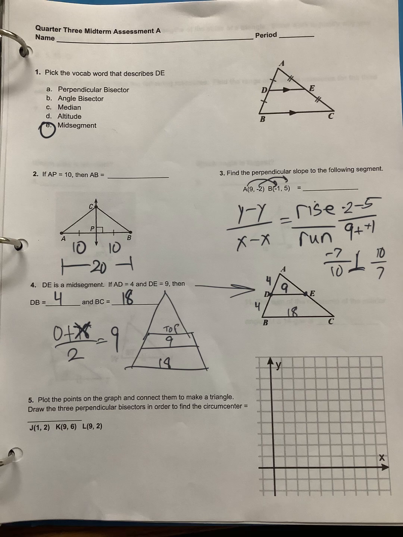Okay, so 1, 2 is right here. That's J. 9, 6. 1, 2, 3, 4, 5, 6, 7, 8, 9, and up 6. 1, 2, 3, 4, 5, 6. That's K. And L is at 9, 2. So it's a right triangle.